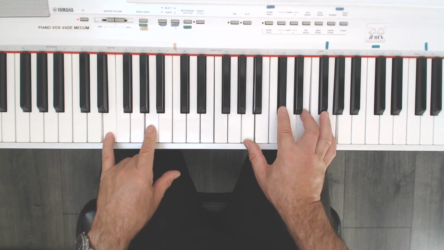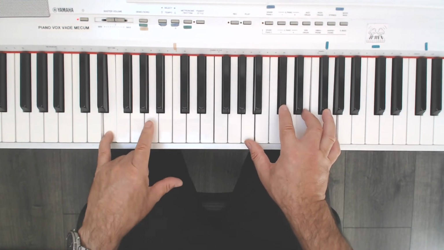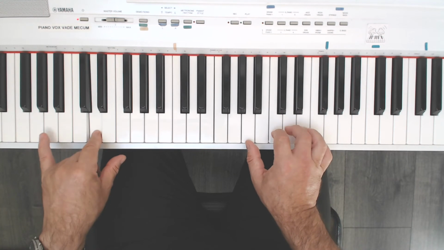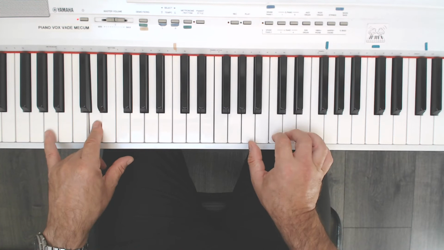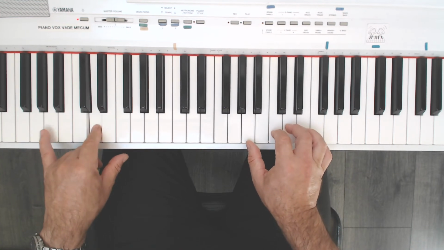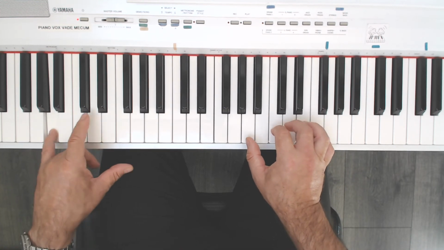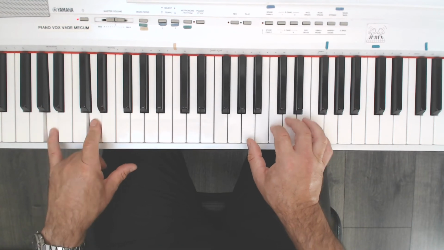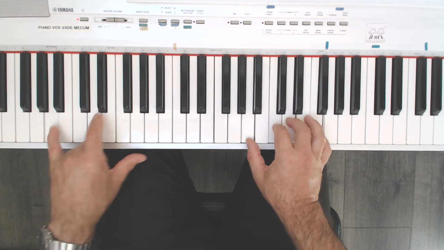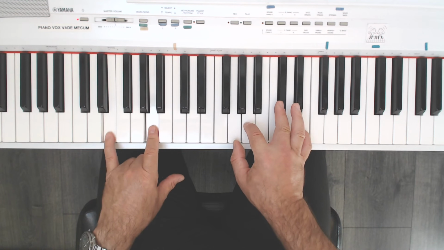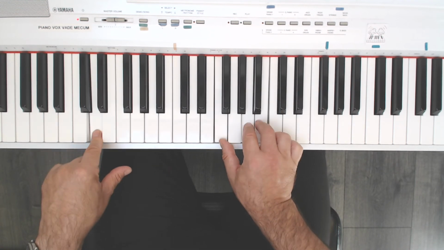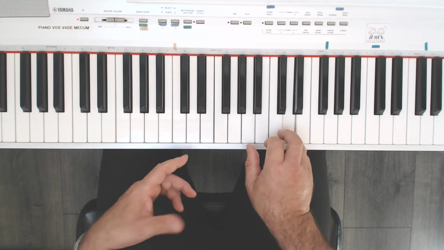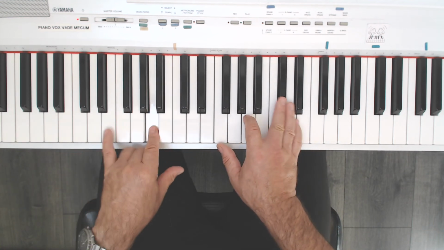To contestando, A7, A with E. But you can play just like this, very easy. D minor 7, D with A, quizás, A7, A with E, quizás.